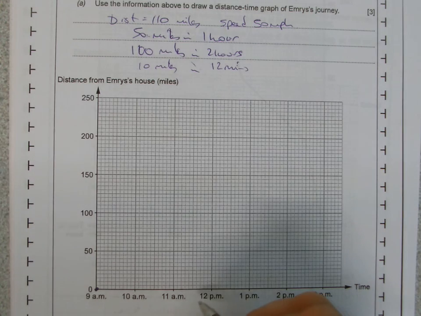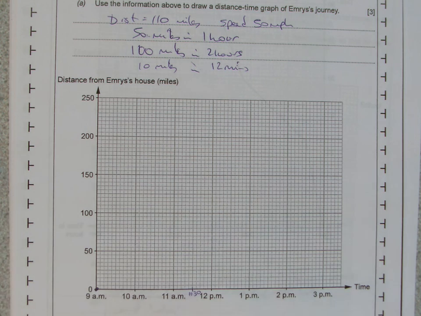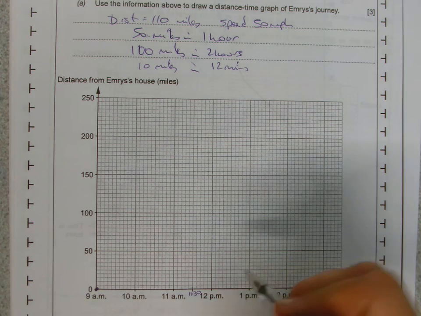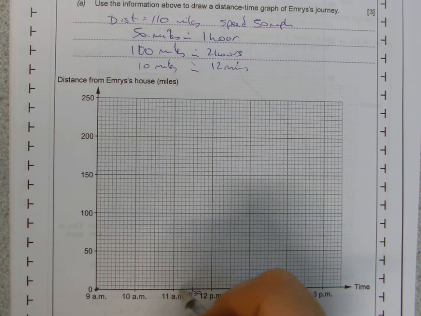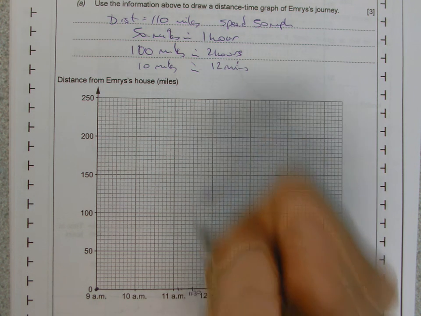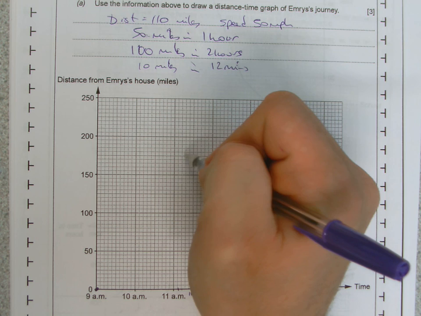So we look at our scale. There's 11. 11:30 is there. So there's 5 blocks between 11 and 11:30. So try and work out what each block is worth. If there's 5 blocks representing 30 minutes, 1 block will represent 6 minutes, won't it? So 11:12 would be there. Okay, 11:12 would be here.